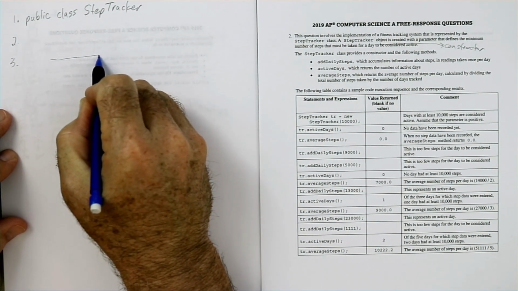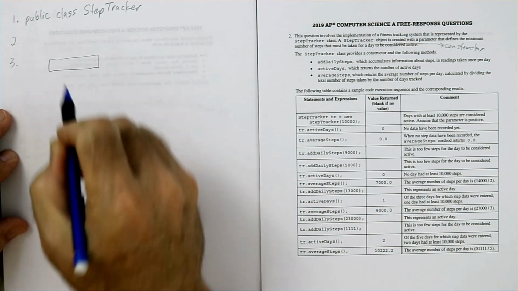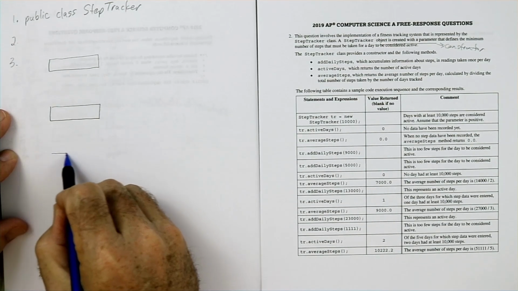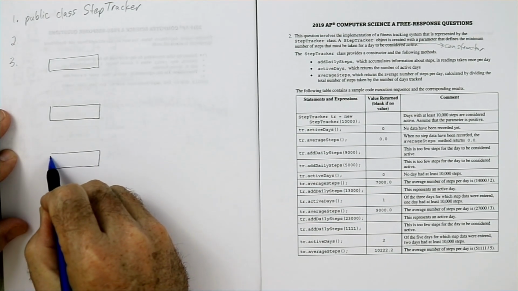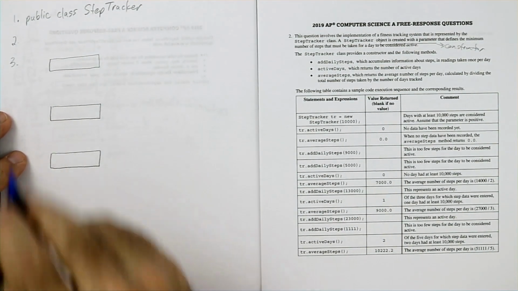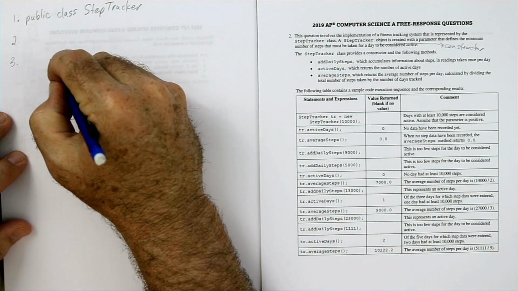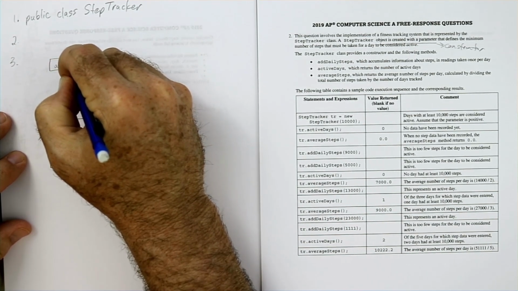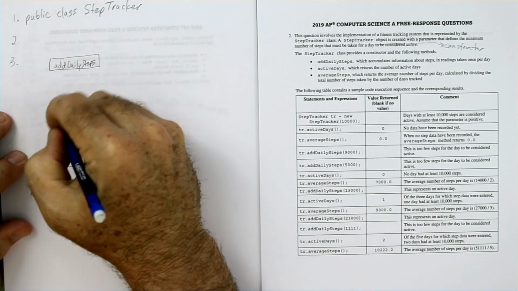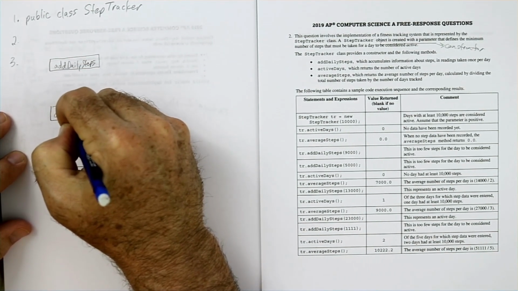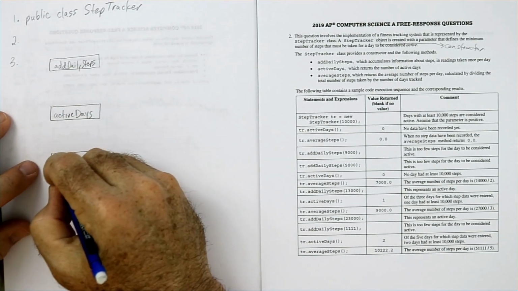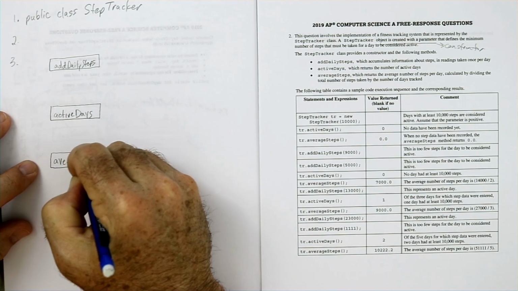So I'm going to give myself some room this time. Give yourself some room on these. The more white space you give it, the more your brain feels how easy it is to read. Okay, so this is white space. All right, so this is going to be add daily steps. This is going to be active days. And this is going to be average steps.